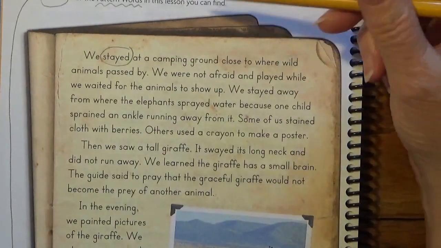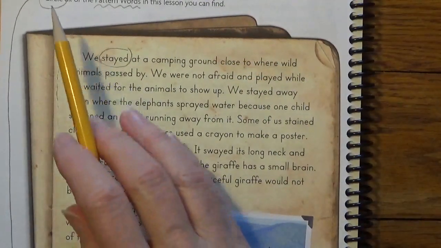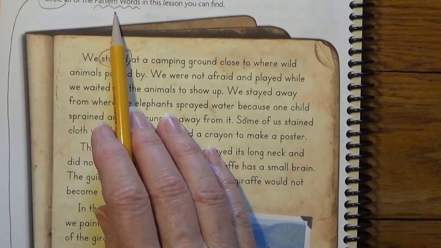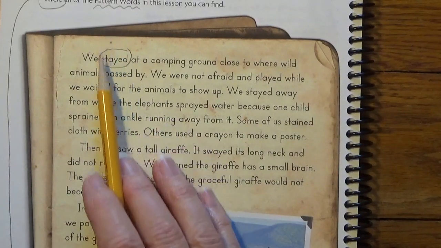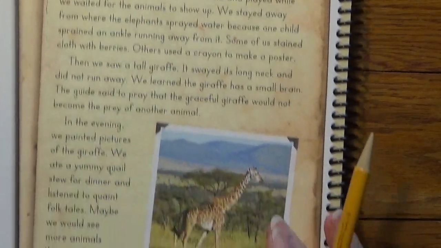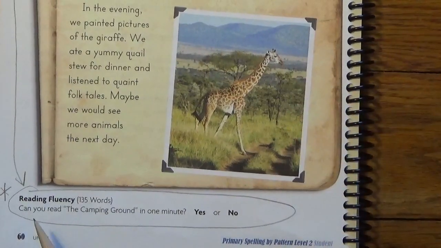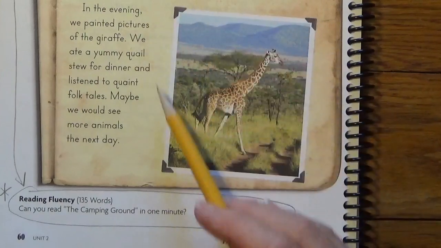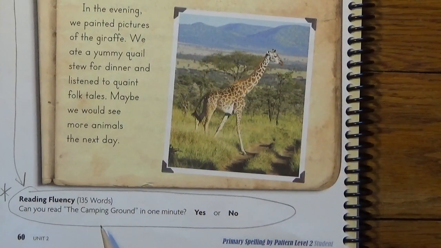All right, guys, you're going to continue to read it. Circle the pattern words in the lesson. Read this aloud to your parents or your older brother or sister, grandma or grandpa, and have them time you. And see if you can read it. This one's a little bit different. Instead of writing the time, you're just going to circle yes or no. Can you read the camping ground in 1 minute?